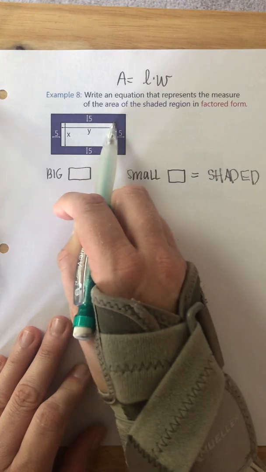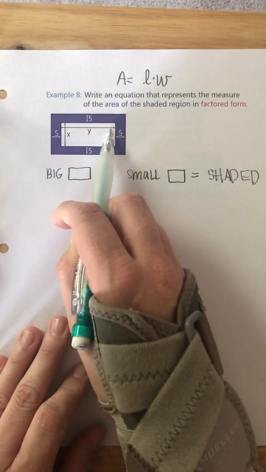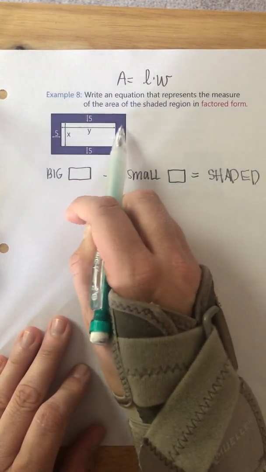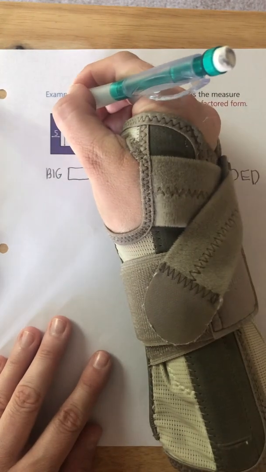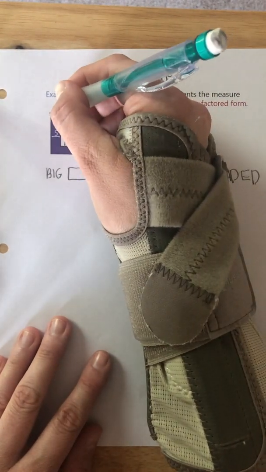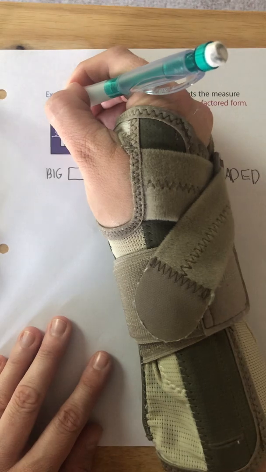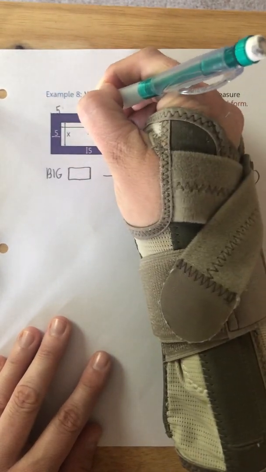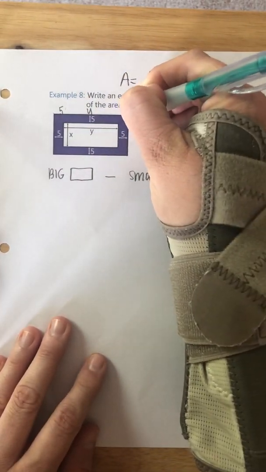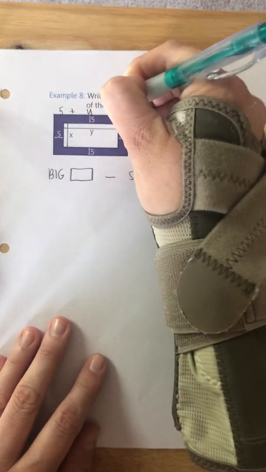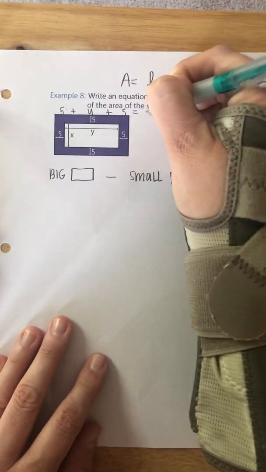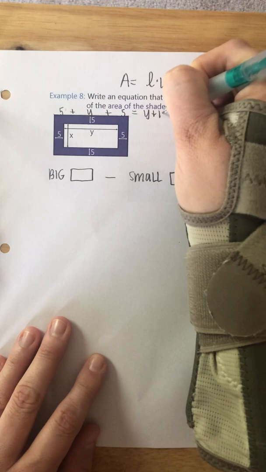Then from here to here tells us it's y. And then from here to here is another 5. So to go all the way across from the left to the right, I have 5, then I have y in the middle, and then I have 5 over here, and I'm going to add those together. So I'm going to end up with y plus 10, right?